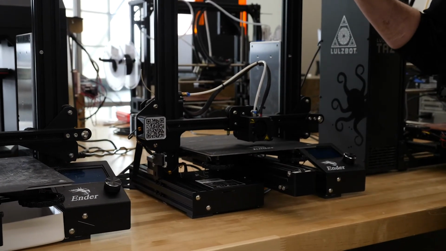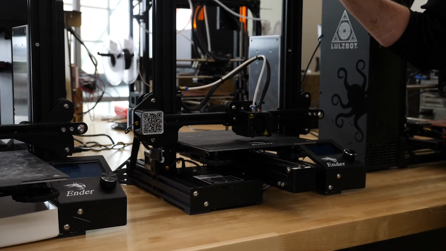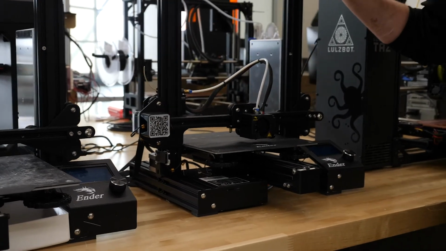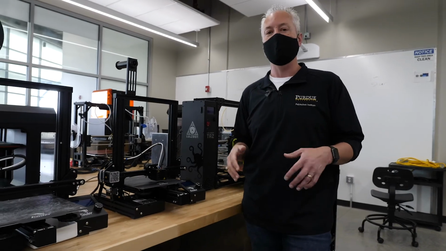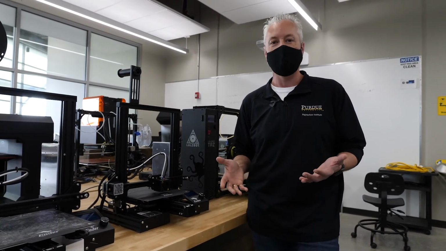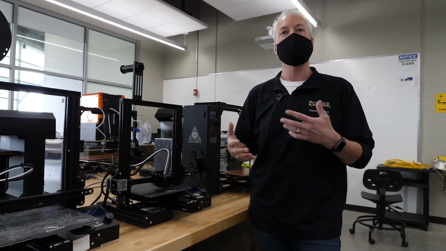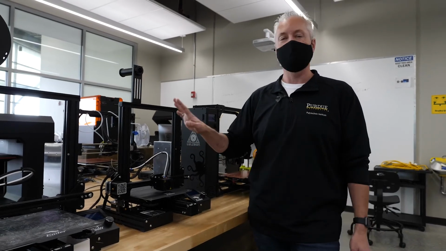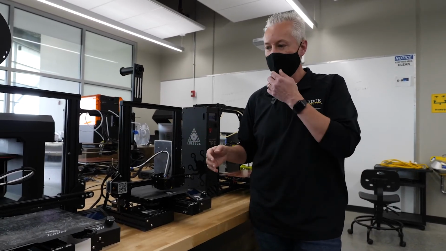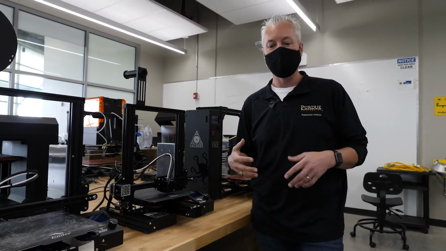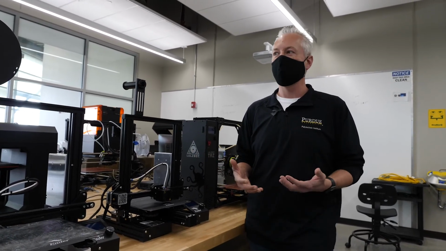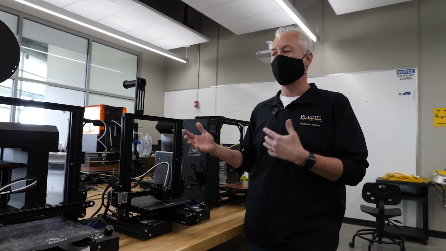These particular models here were used by some of our freshman students as part of one of their introductory classes. We were able to talk about a variety of different engineering concepts, gears and motors, things like that, as part of the assembly and function of the printers. And then we had them do a design challenge, as it were, to come up with something to improve these.